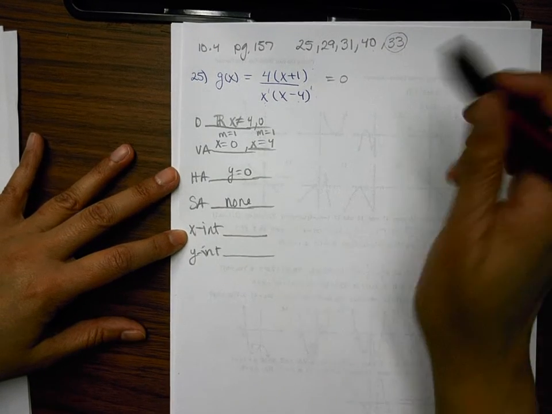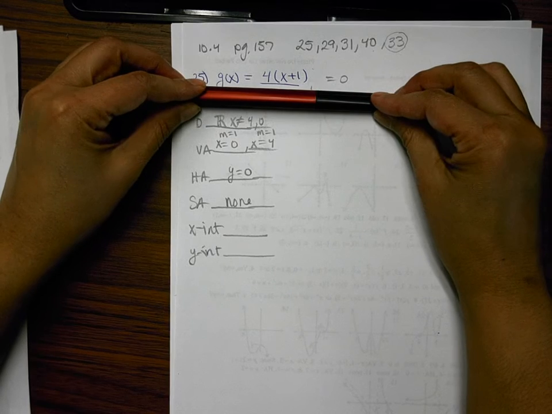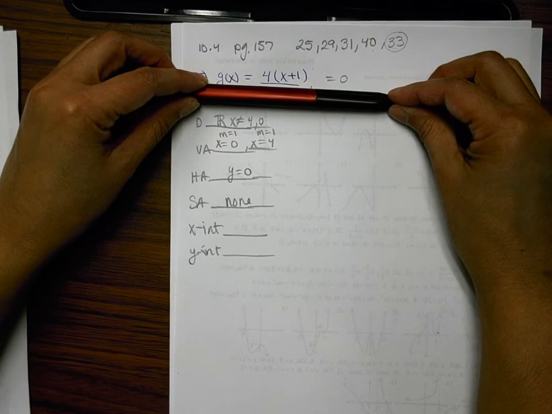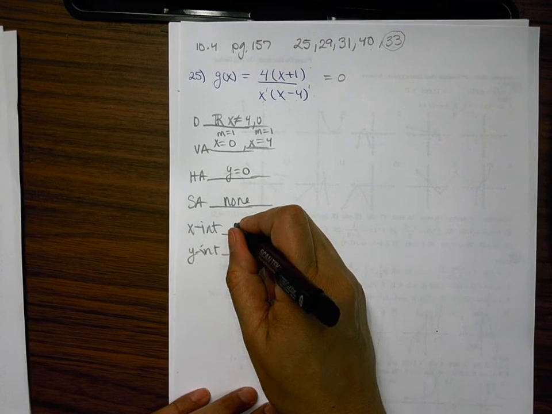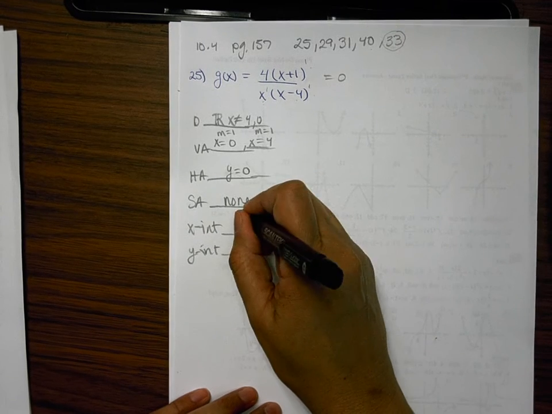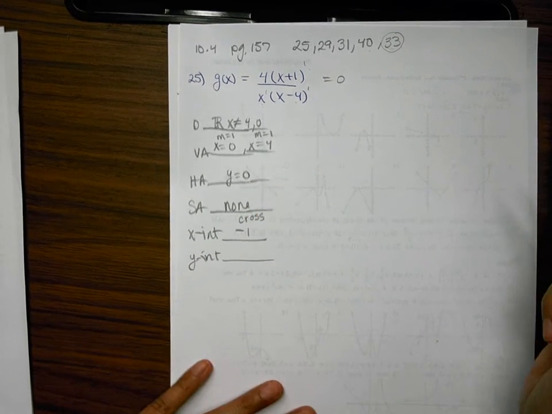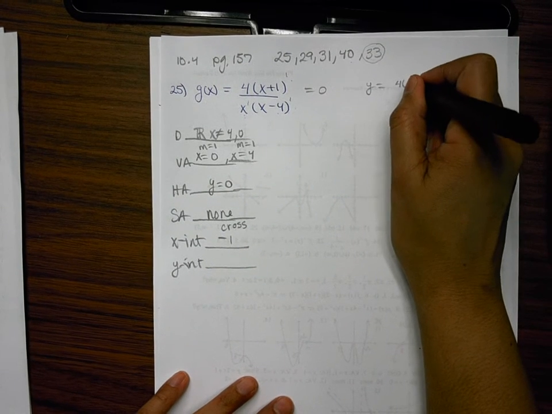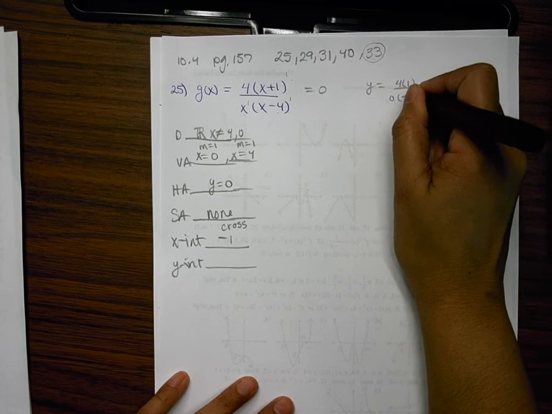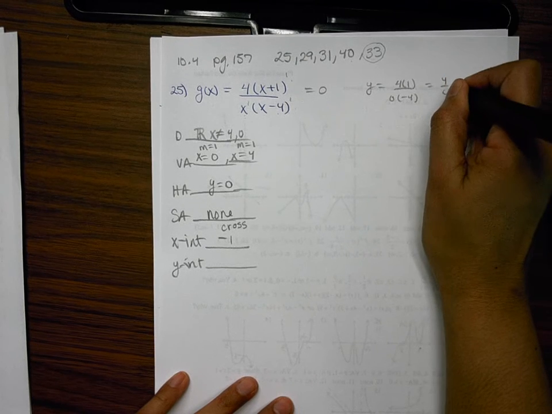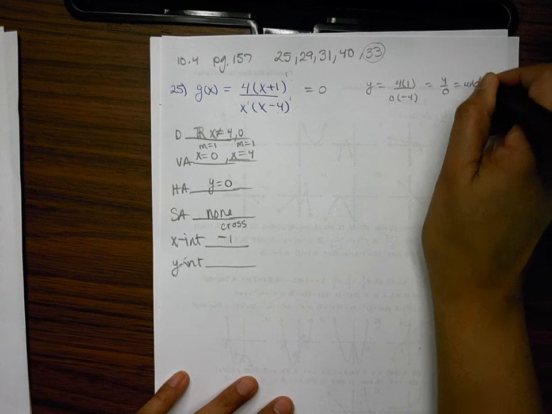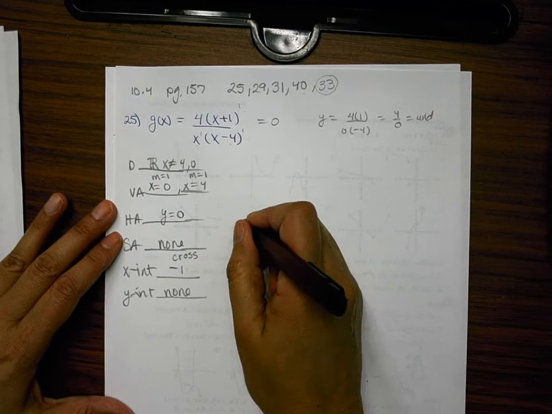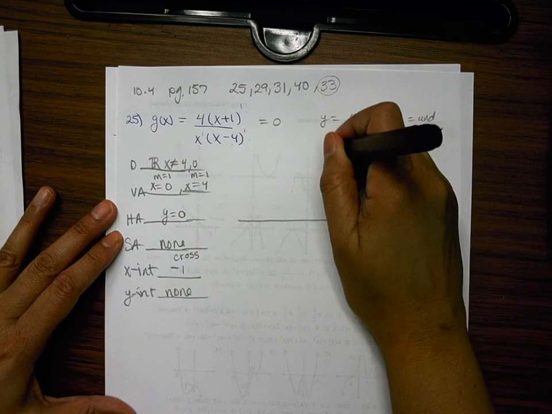X-intercepts, I make the equation equal to 0. The bottoms always cancel out. 4 by itself cannot equal 0, so x plus 1 equals 0. You subtract, you get -1. The multiplicity is 1, which means it is a cross. Y-intercept, you plug in 0. 4 times 1 over 0 times -4. 4 over 0 is undefined, which means none. There are no y-intercepts. All right, we are ready to graph.